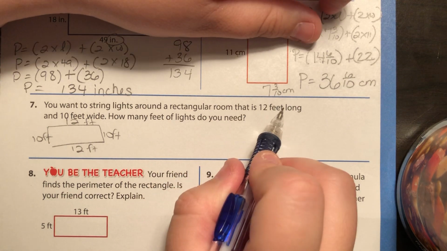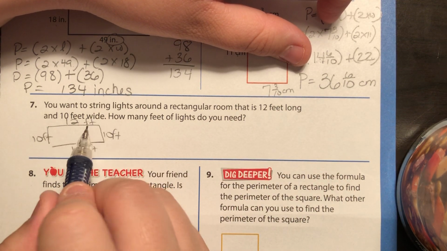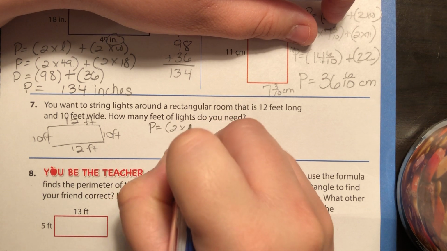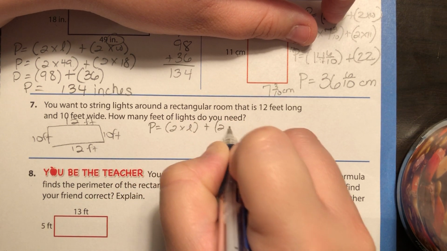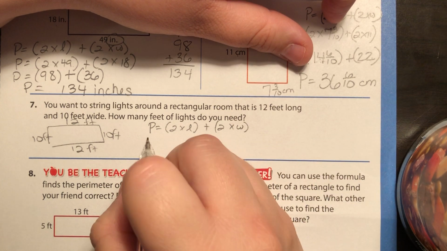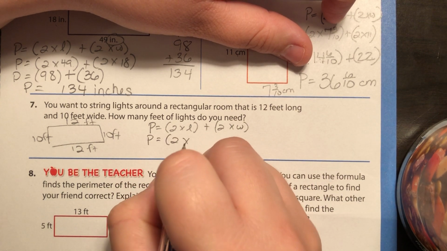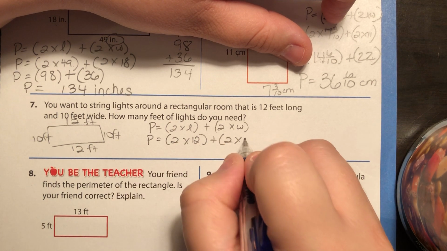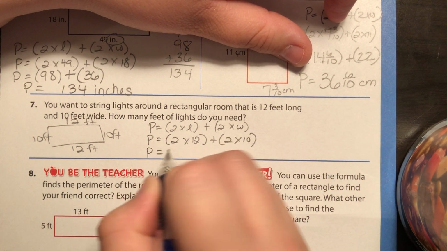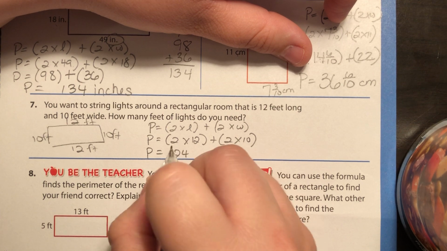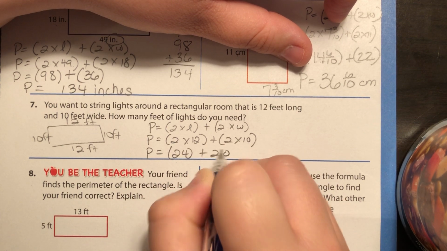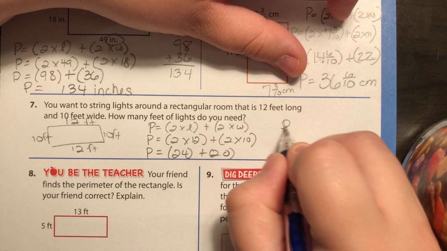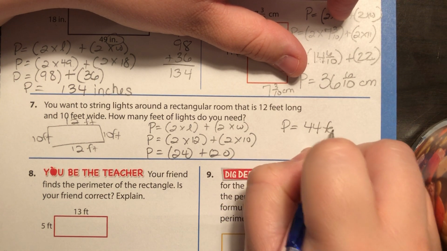So because the string of lights are going around the room, that's perimeter. So we know that perimeter equals 2 times L plus 2 times W. So perimeter, 2 times the length is 12, plus 2 times the width is 10. That would be 2 times 12, 24, plus 2 times 10, 20. 24 plus 20, that's 44. So perimeter equals 44 feet.